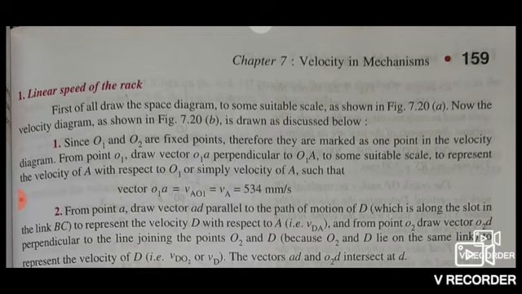First point, since O1 and O2 are fixed points, therefore they are marked as one point in the velocity diagram. From point O1, draw vector O1A perpendicular to O1A, to some suitable scale, to represent the velocity of A with respect to O1, or simply velocity of A, such that vector O1A equal to VAO1 equal to VA equal to 534 mm per second.